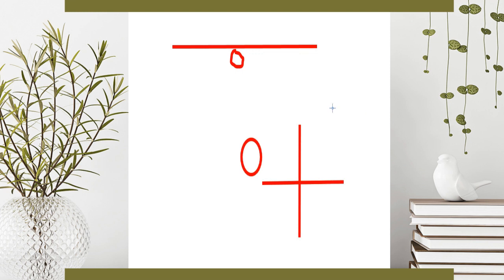Now I want to set my y coordinate value. I am setting it to plus 180. Why plus? Because when we go upwards, it should be plus, and when we come downwards, it should be minus. That is very clear. I think I discussed it in my previous tutorial as well.